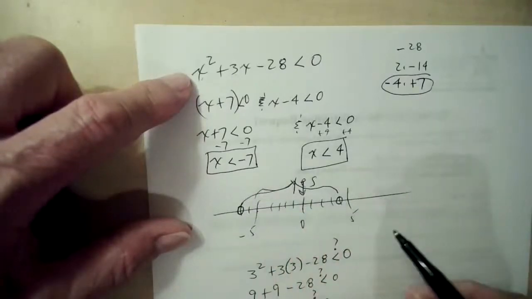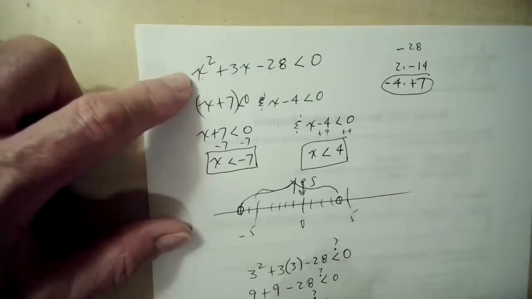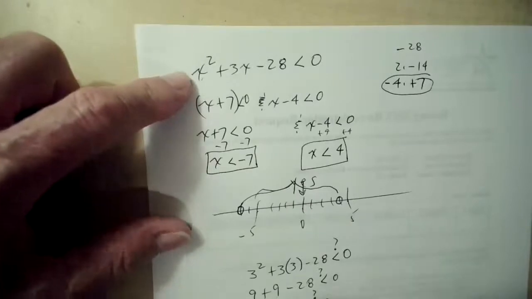Now let's take a number that's outside. Let's take positive 5. Okay, so we have 5 squared plus 3 times 5 minus 28.